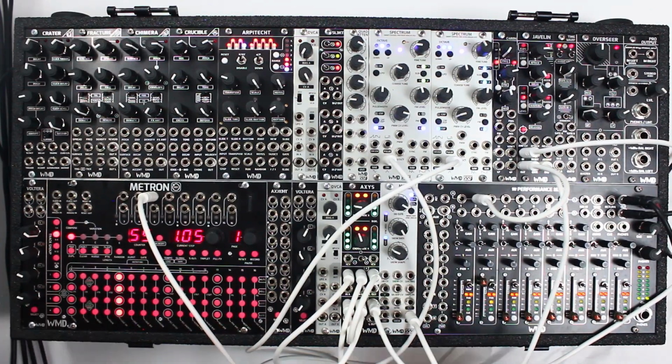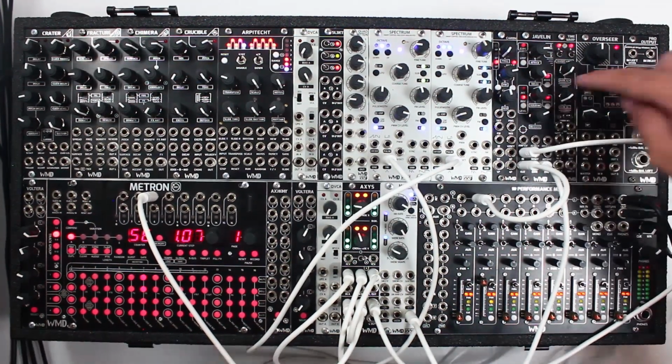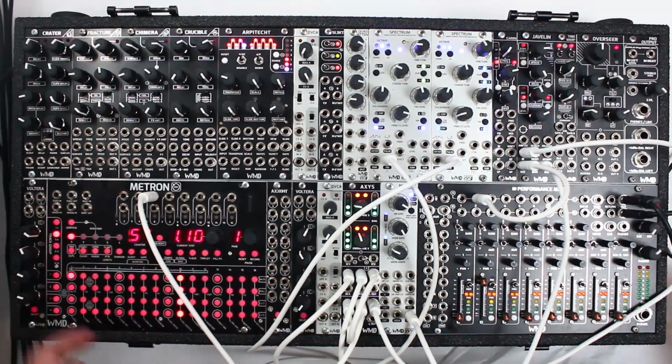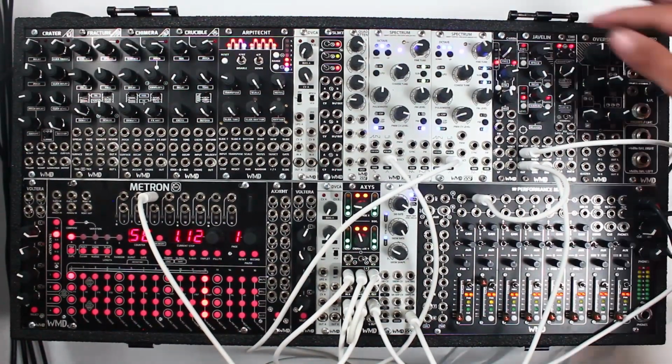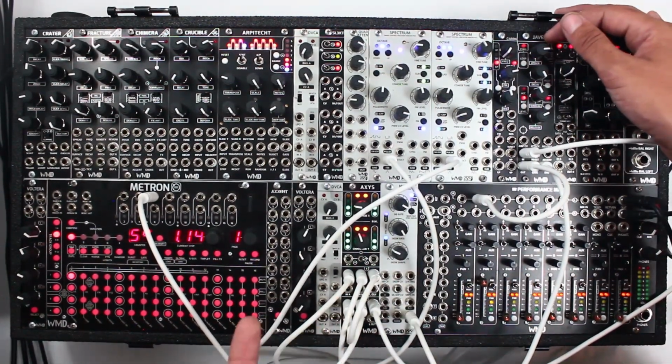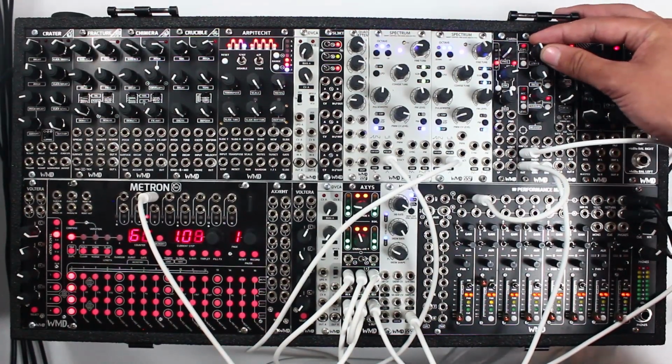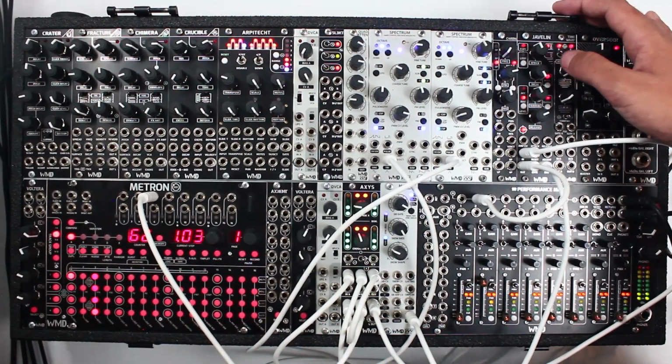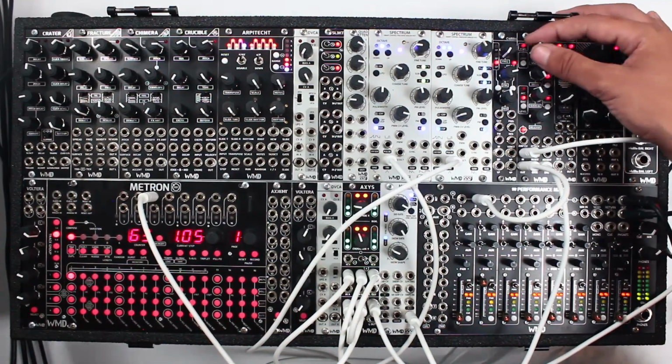Turn that trigger off. Whole envelope goes. If I take that mode switch off and I hit it with a trigger, nothing's happening because my attack is way too slow. So in order to get all the way through the attack phase, no matter where it's at, we turn that mode switch on.